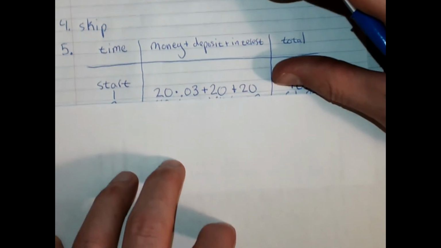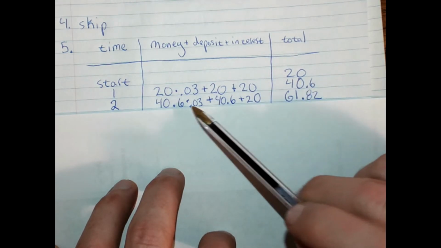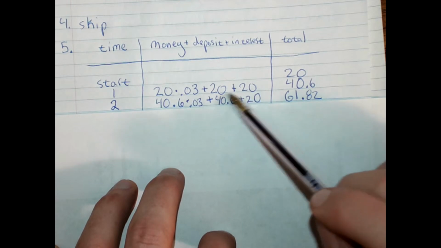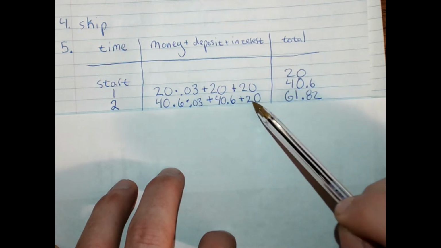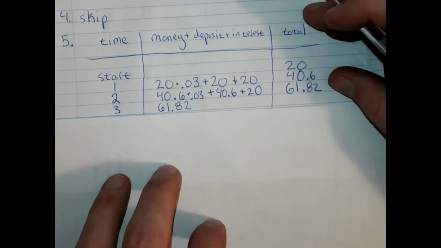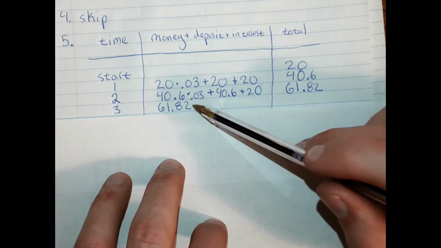So now when she starts the beginning of the second year, she's earning interest on $40.60. And then she gets to add the previous account balance, the deposit she gets on her birthday. And now at the beginning of the third year, she's going to have $61.82 that she'll be earning interest on.